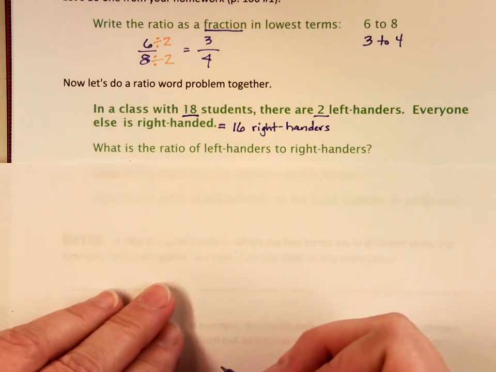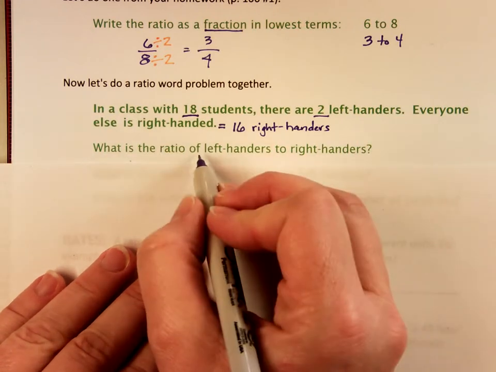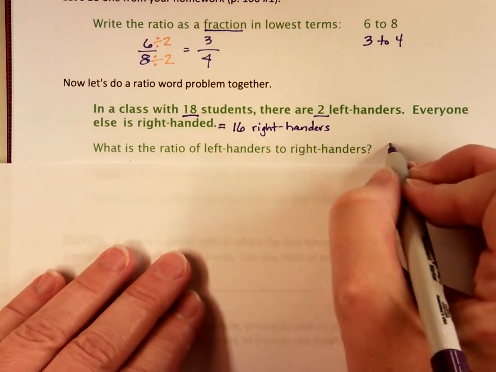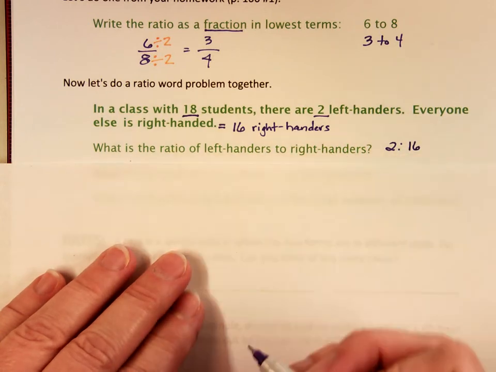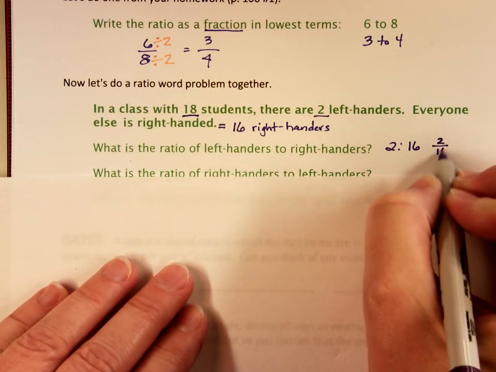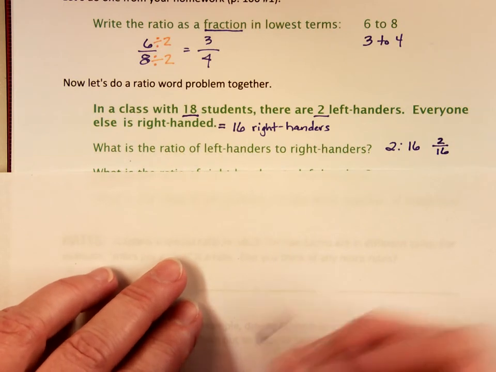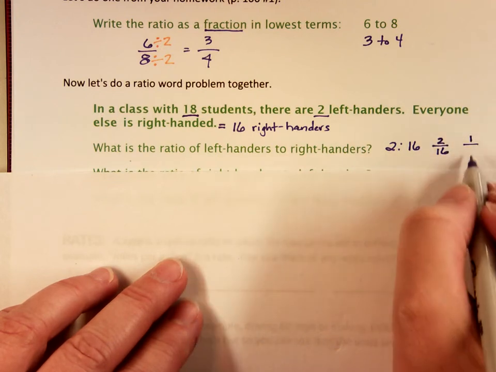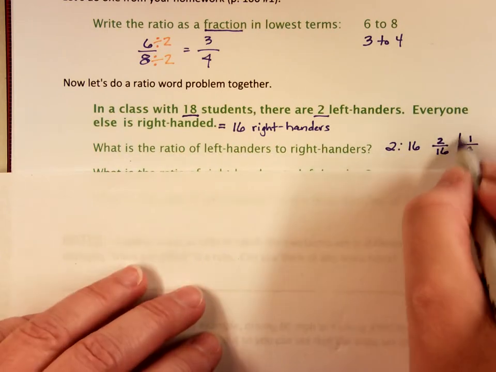What is the ratio of left-handers to right-handers? Now here's the tip. What you read first must go first. Left-handers must go first, 2. And right-handers comes next, 16. Now I don't know if you can tell or not, but that is the same thing as 2 over 16, which is a fraction. You can reduce that. Let's just divide that in half. 2 divided in half is 1. 16 divided in half is 8. So the ratio of left-handers to right-handers is 1 to 8.